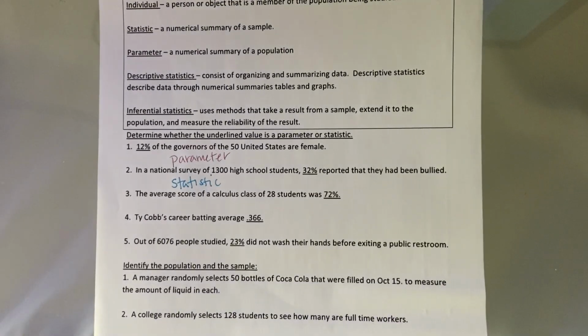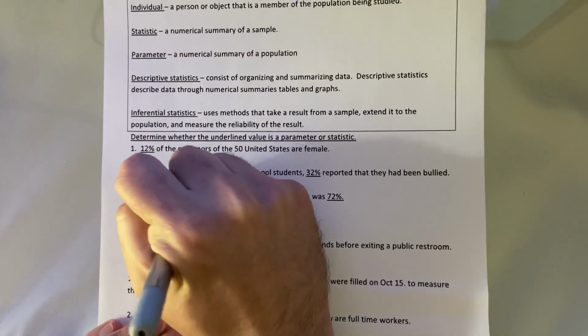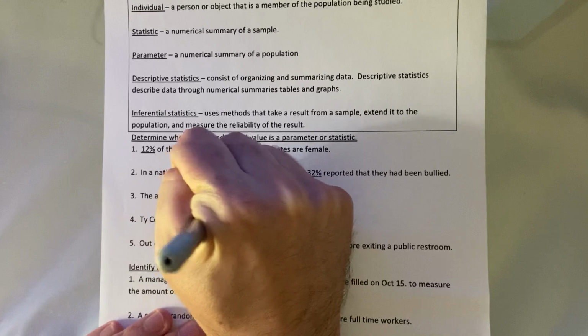The average score of a calculus class of 28 students was 72%. You could argue either way. What if there's like 3 calculus classes? But I would assume generally it's about the whole population of that class. A parameter.